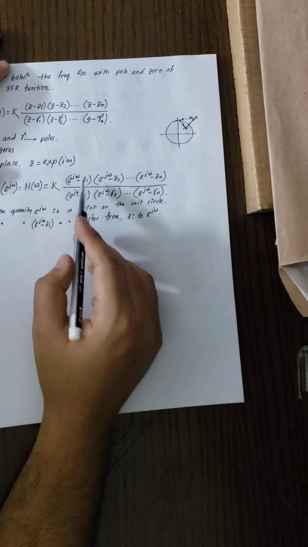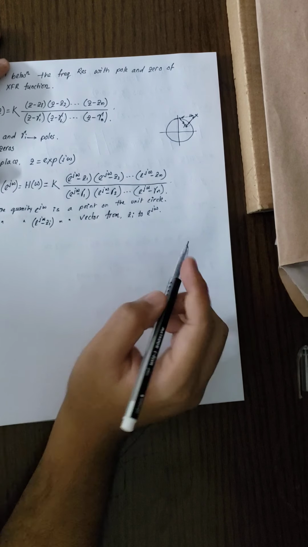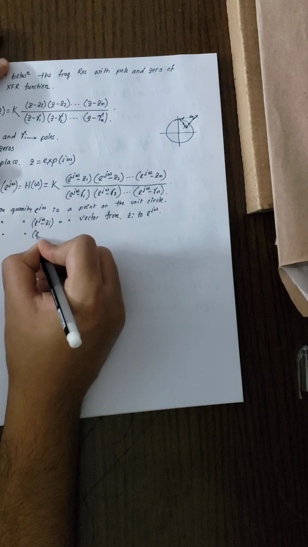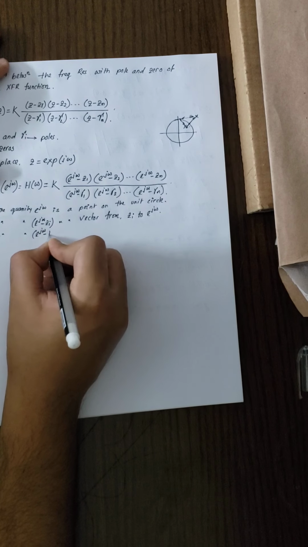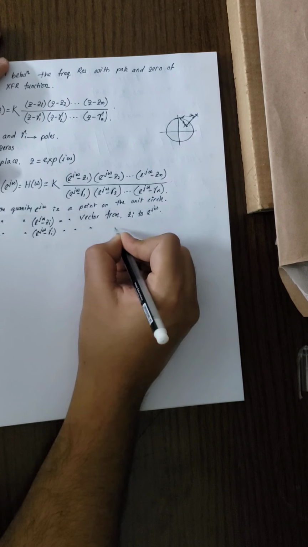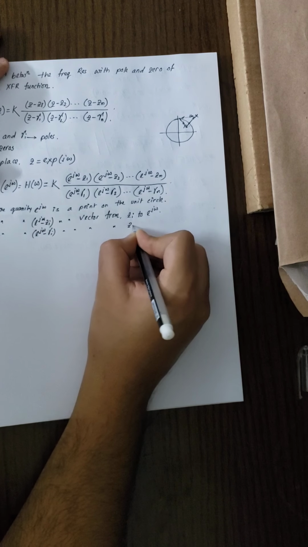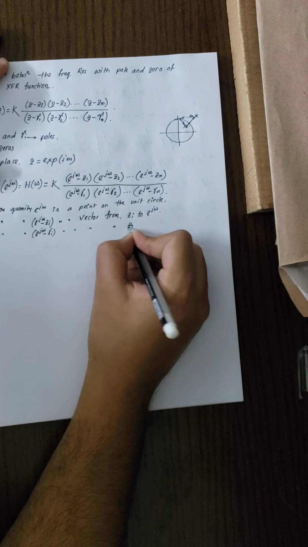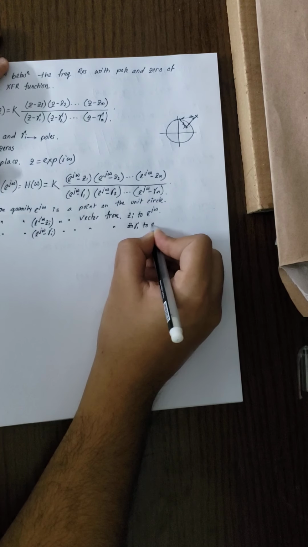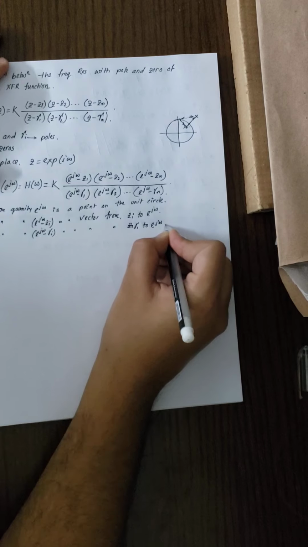So this is simply our vectors, and you have guessed it already, e to the j omega minus gamma i is the vector from gamma i to e to the j omega.